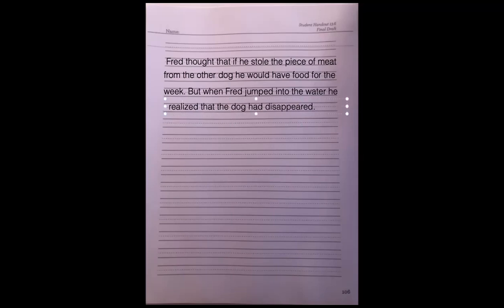Period. And then we're going to put another sentence. How about we put, he thought that maybe it was his loud bark that scared the other dog away.